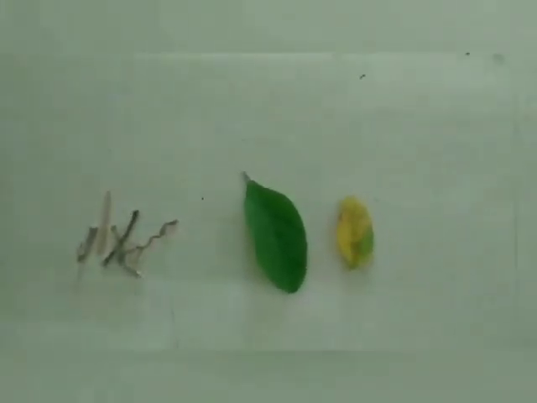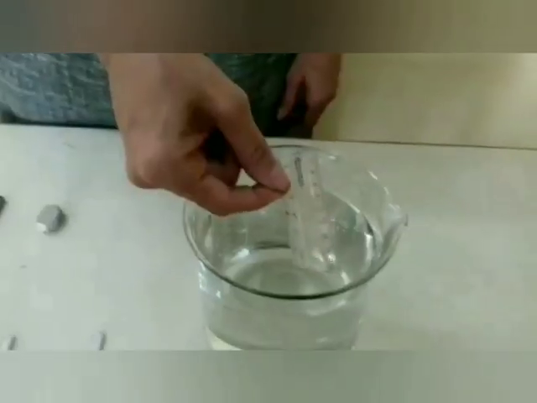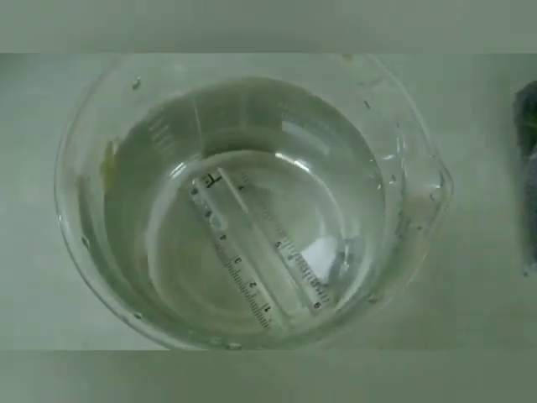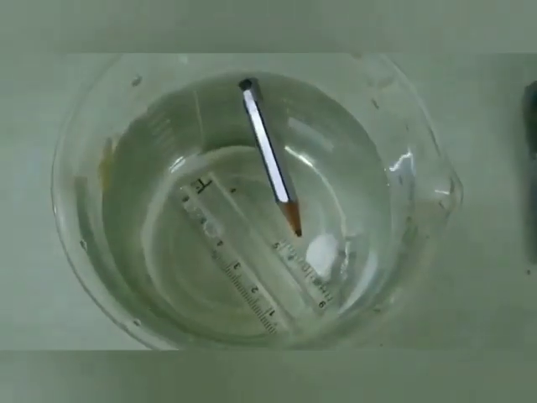Let's start the experiment. I will first put a plastic ruler from your compost box in the water. What do you think? Will it float or sink? It will float. Now let us put an eraser in water and see. Oh, it sinks. Now let us put all the objects one by one into the water.